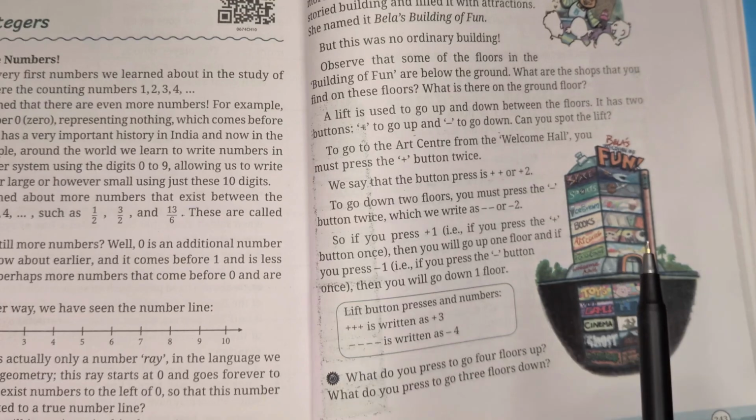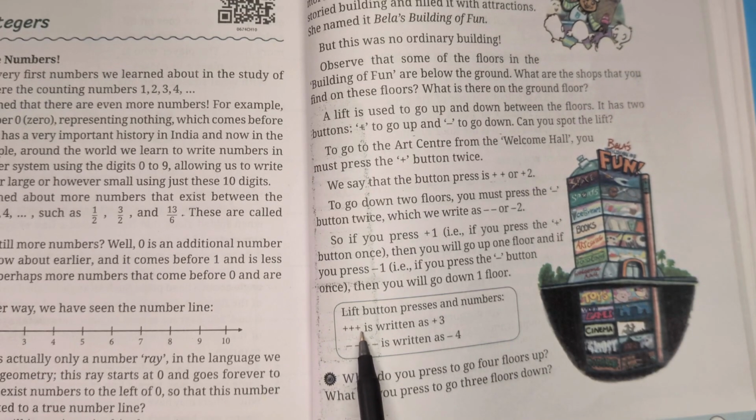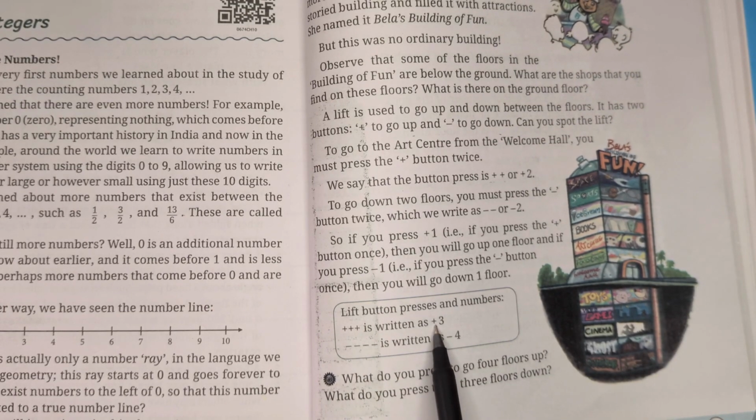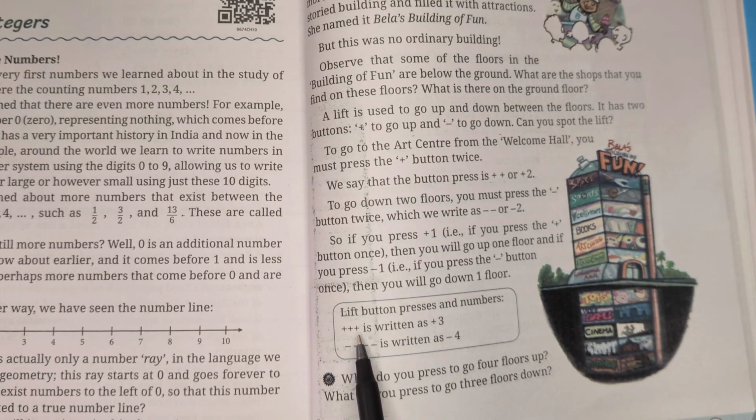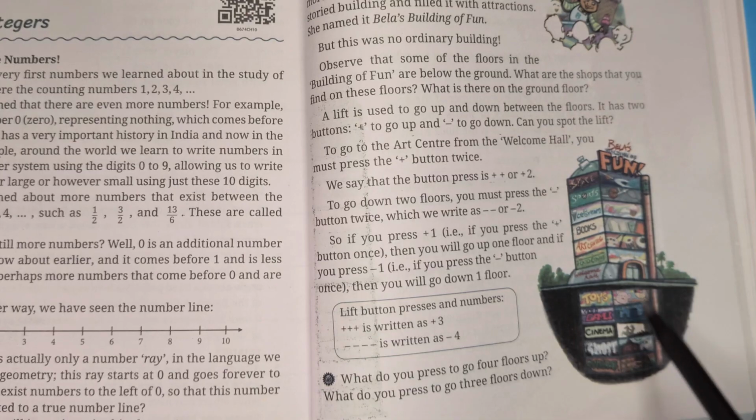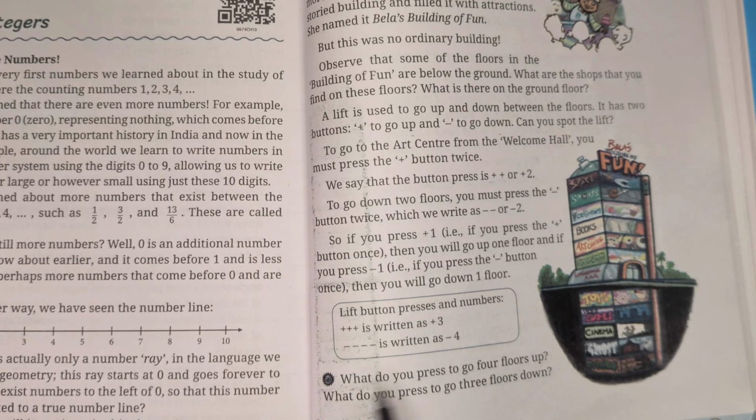Same way, 3 floors up we can write as +3, pressing the plus button 3 times. 4 floors down, pressing the minus button 4 times, is the same as -4.